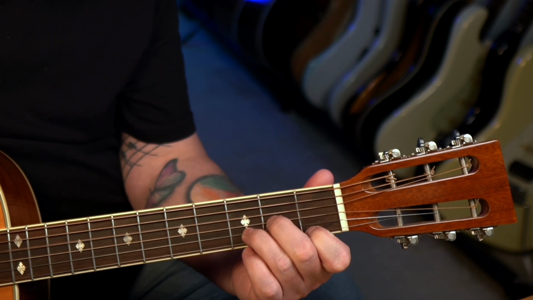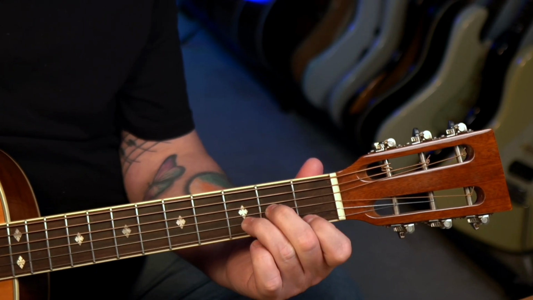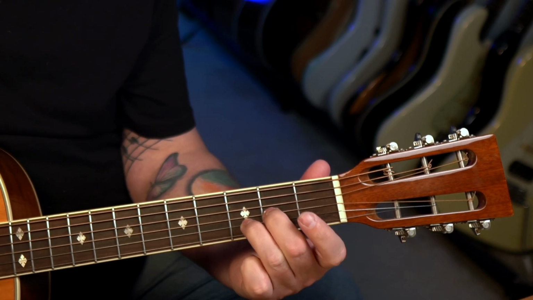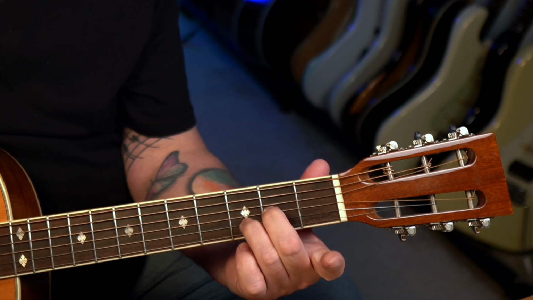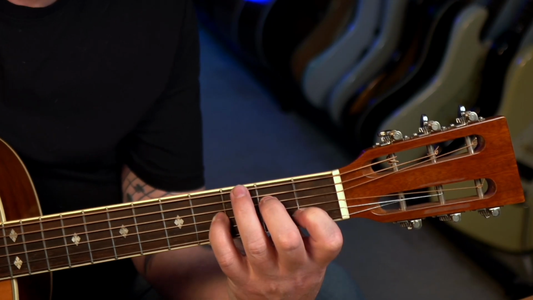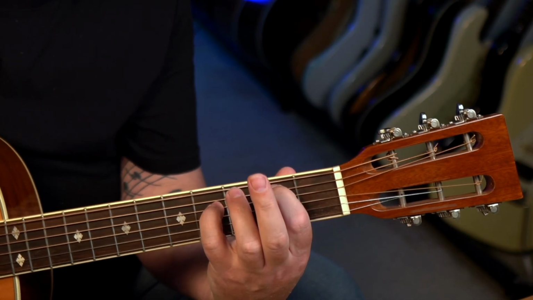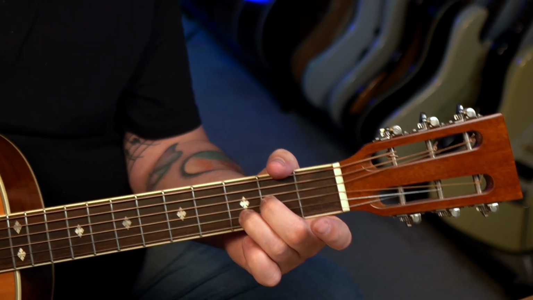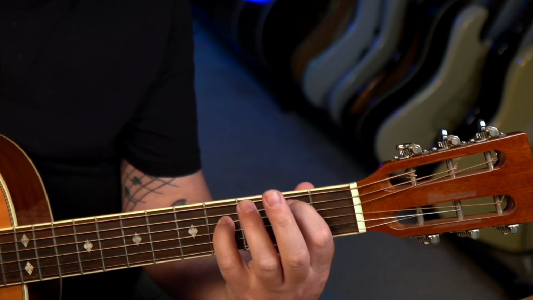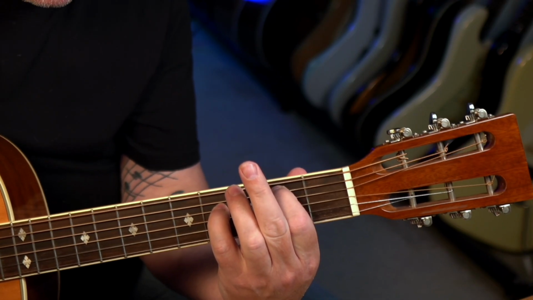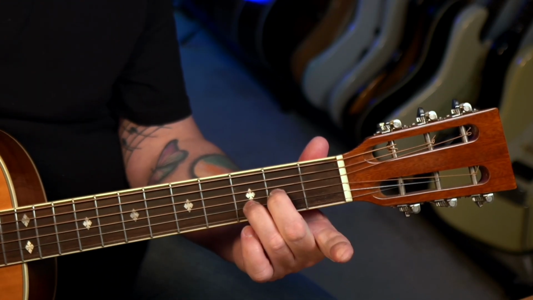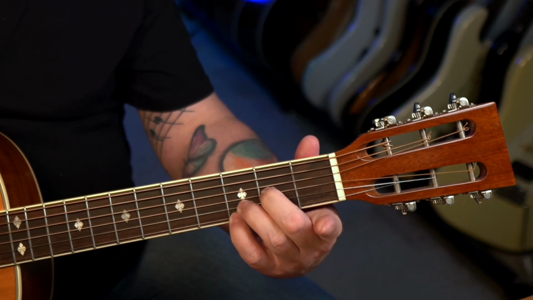Now let me do it on a minor. So you can see I'm playing through these, A minor add 9, E minor add 9, there, to a D minor, to a D sus2 there, to a D sus4.